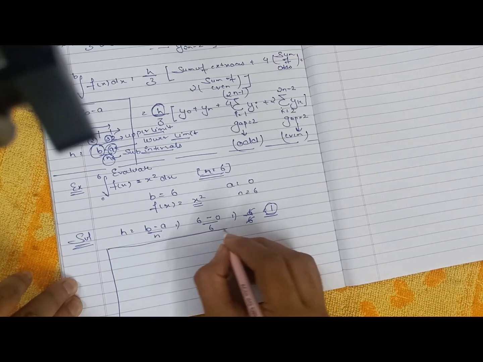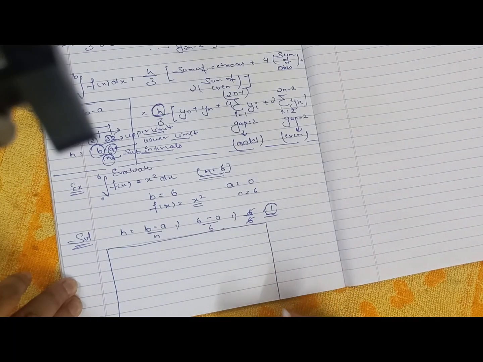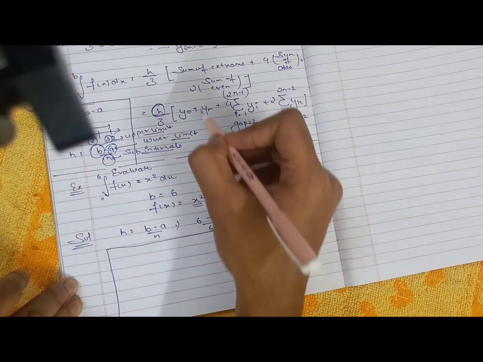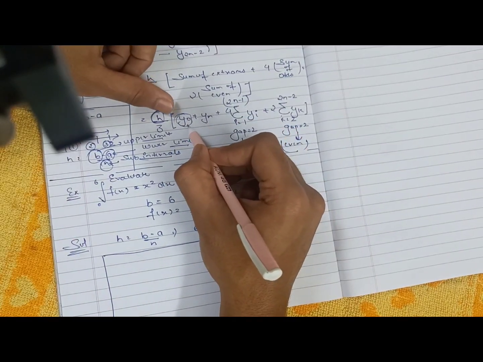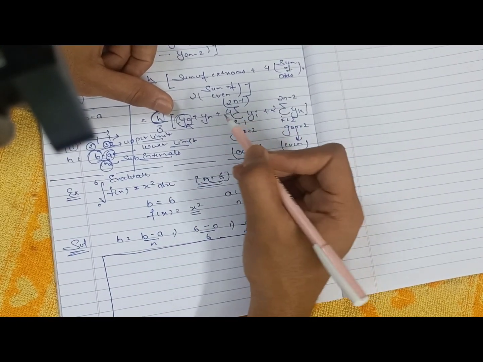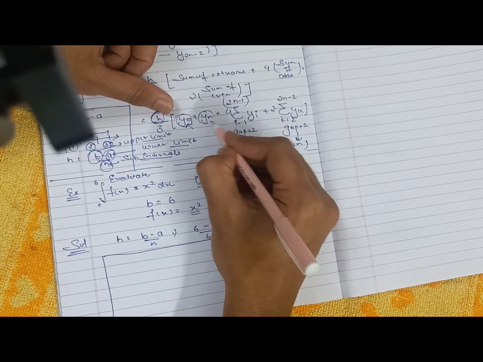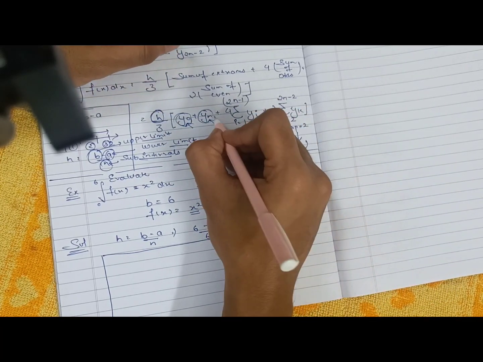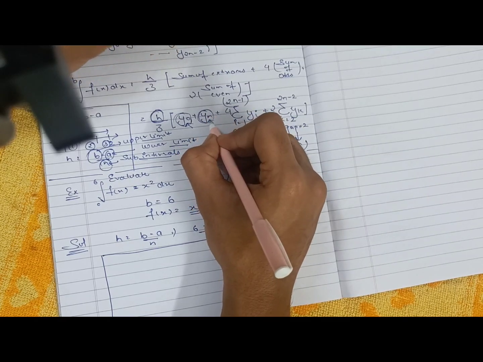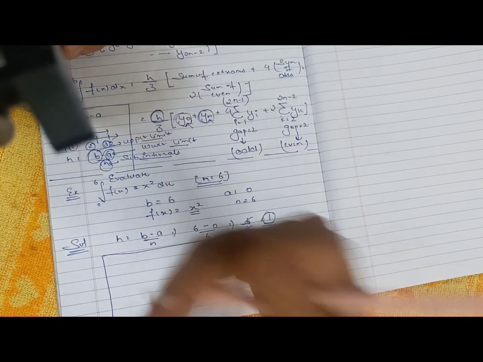What are the values of the function at x equal to 1? We have to calculate y of 0. Y of 0 means the function value at 0. Then the value of the function at x equal to 1, and this is the value of the function at the extreme.